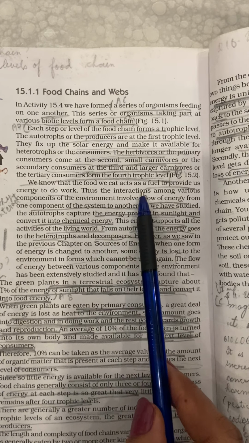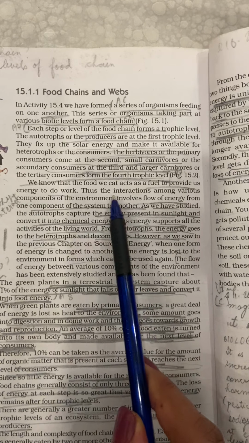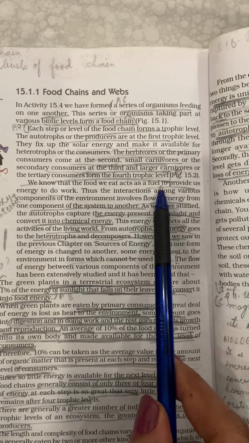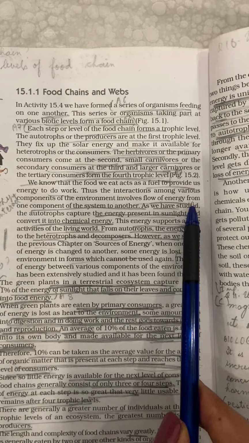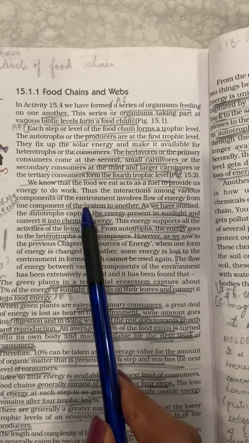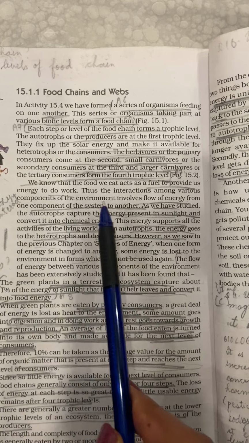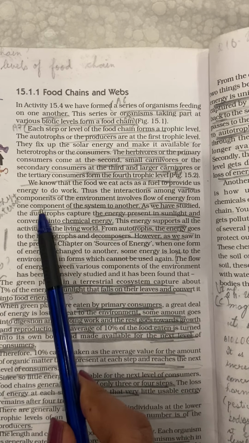So we know that the food we eat acts as a fuel. Now, why do we eat food? We need energy for doing various activities, and the food that we eat provides us with energy. So what is happening is the interactions among various components of the environment involve a flow of energy from one component to another, because one organism is dependent on the other for food.